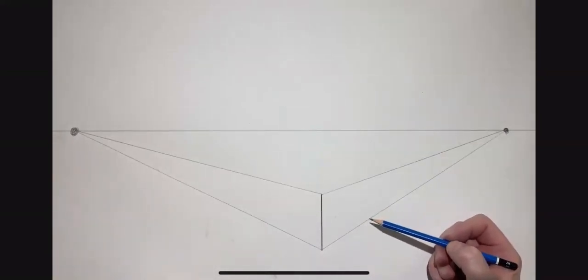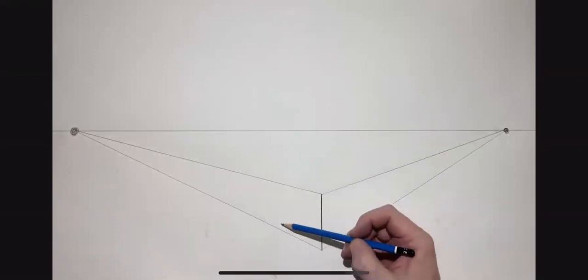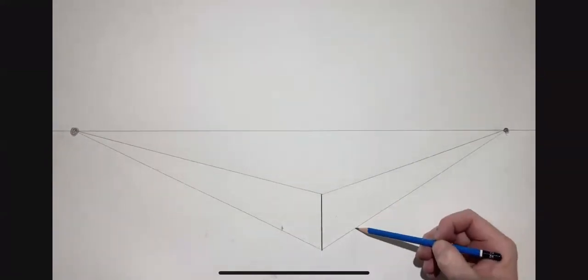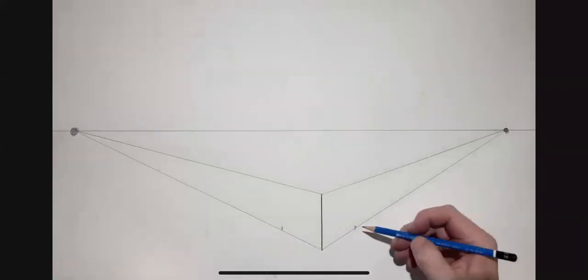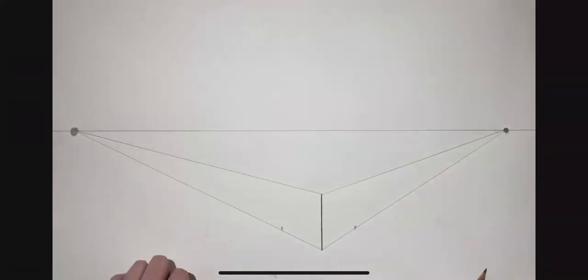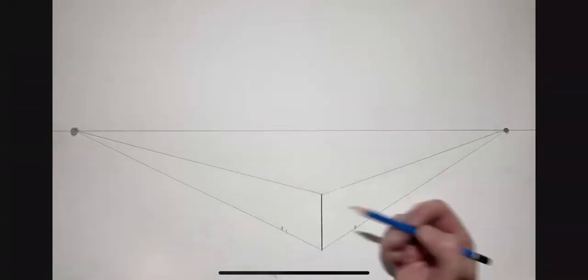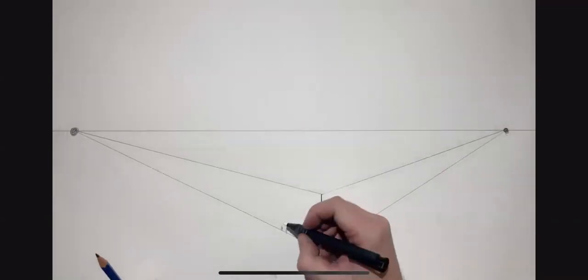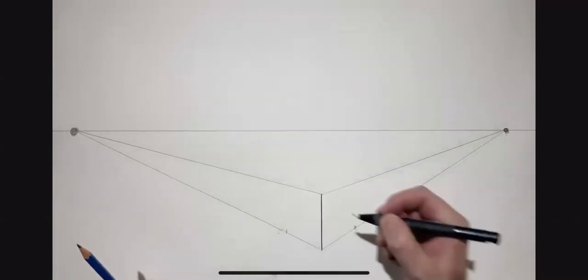Now what we need to do is decide where we want this box to end. And I'm going to sort of visualize it, just eyeball it and say I want it to be here. In 1-point perspective, there's a trick that I showed you that you can use to get a pretty accurate description of where the actual edge should be.